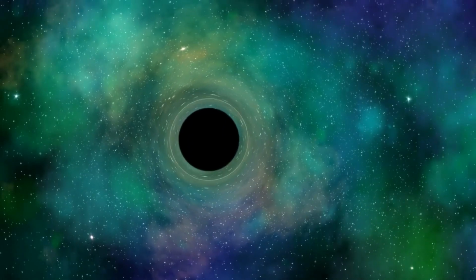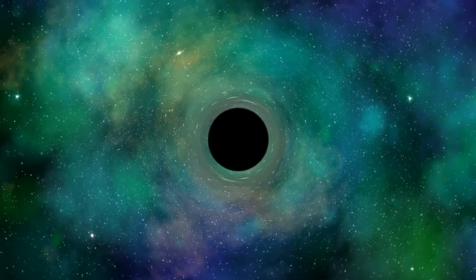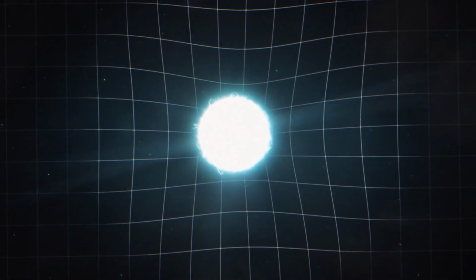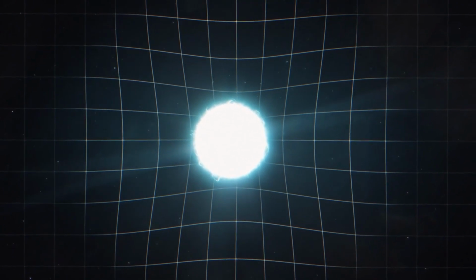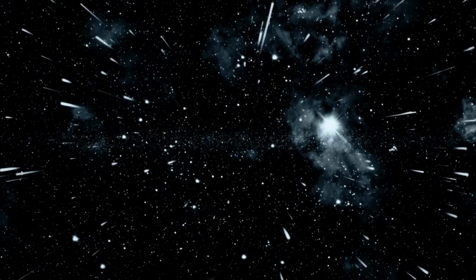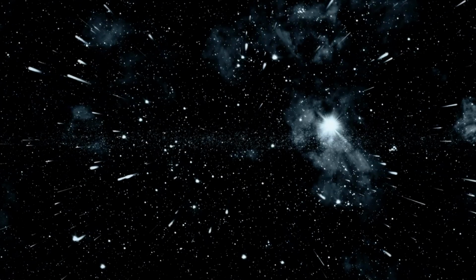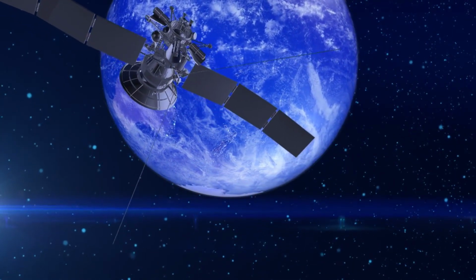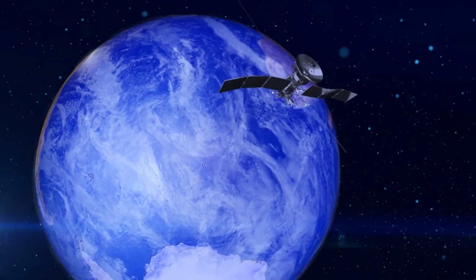Gravity also affects time, a phenomenon known as gravitational time dilation. According to Einstein's theory of general relativity, time moves slower in stronger gravitational fields. This effect, although minuscule on Earth, becomes more significant near massive objects like black holes. This time dilation must be considered in space travel, especially for missions involving high speeds and strong gravitational fields. For instance, GPS satellites must account for the differences in time caused by the Earth's gravity to provide accurate positioning data.